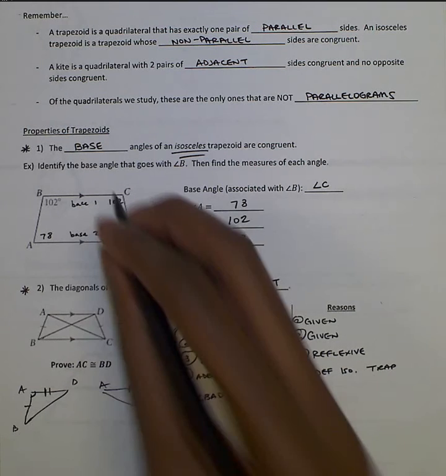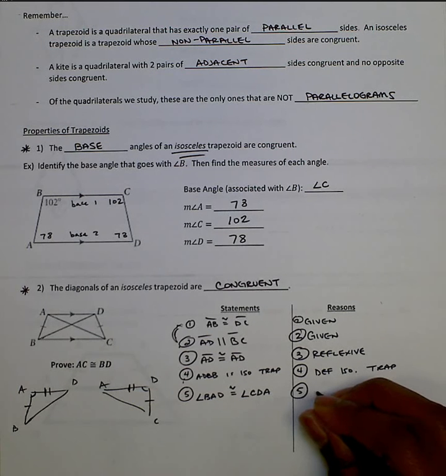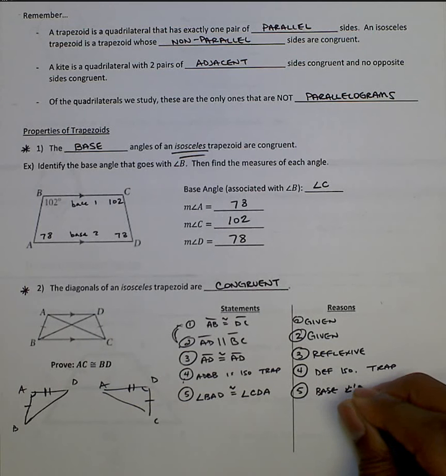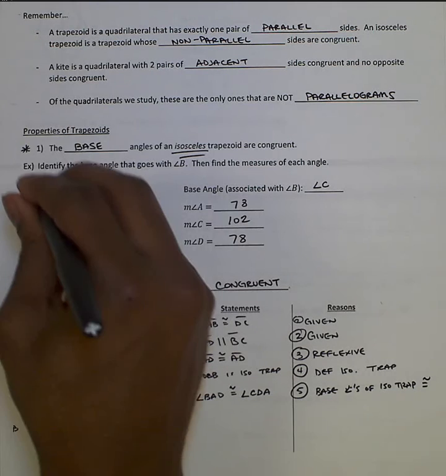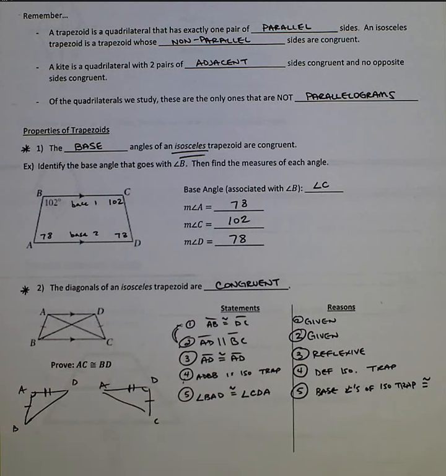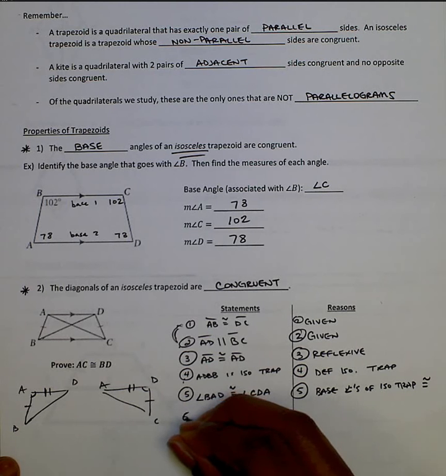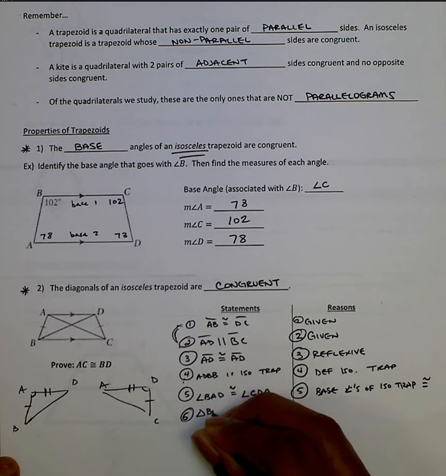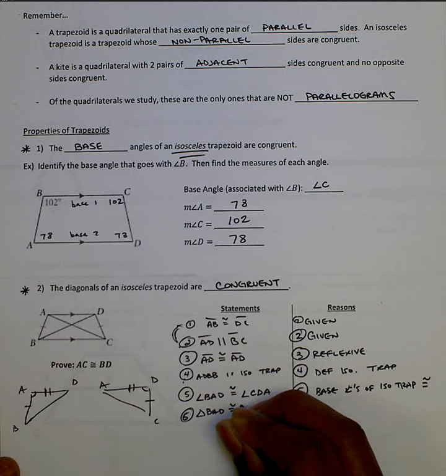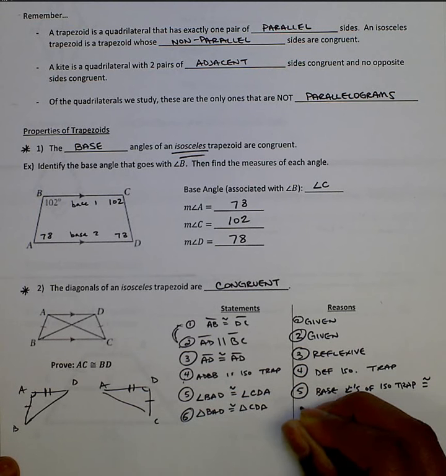And that's because base angles of isosceles trapezoids are congruent. Okay, long explanation right from our first property that we talked about today. All right, so now you should see that we have side, angle, side. We can prove that these 2 triangles are congruent. So actually, triangle BAD is congruent to triangle CDA by side, angle, side.